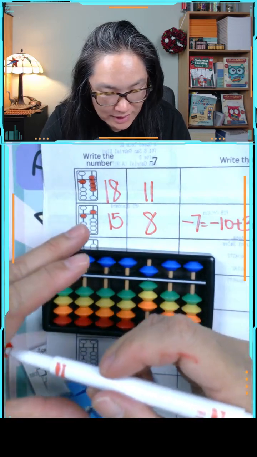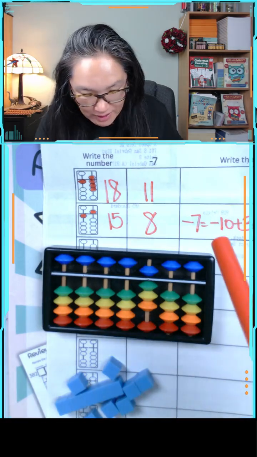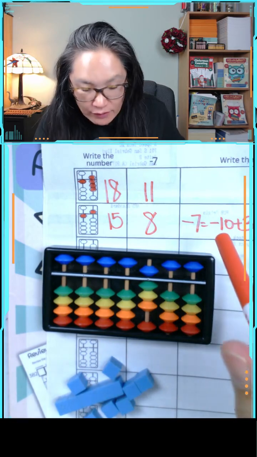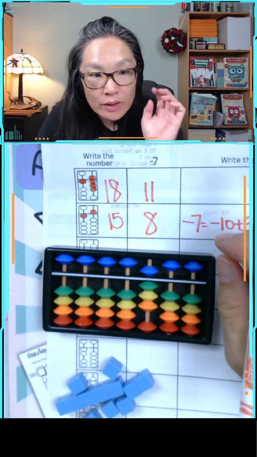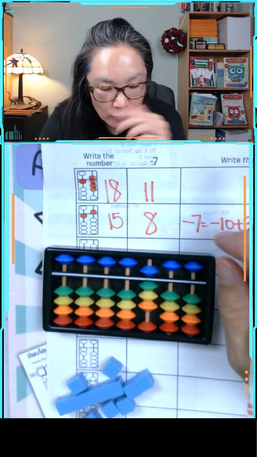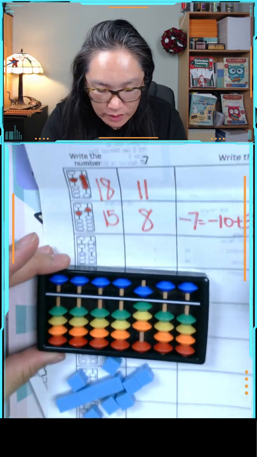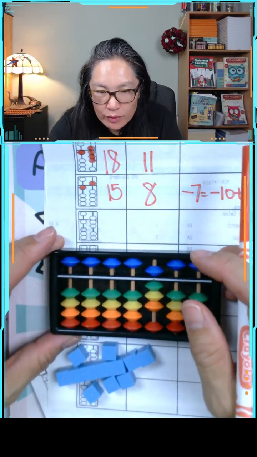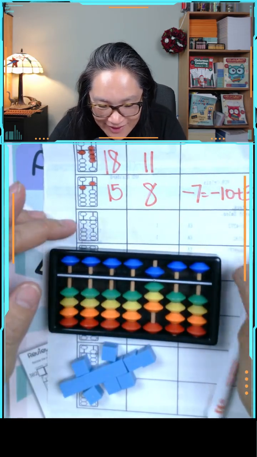So that's the interesting thing, right? In abacus world, we always focus on the second number. Even when you're adding, we can focus on the second number. And that's what we call regrouping. That's regrouping. This is borrowing. So what we're doing is we're understanding how to borrow. But we don't really borrow. We actually take from the 10. You know what I mean?